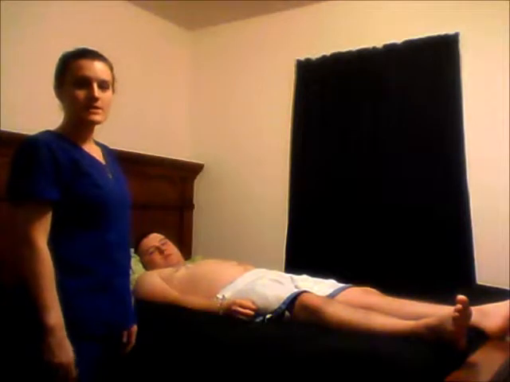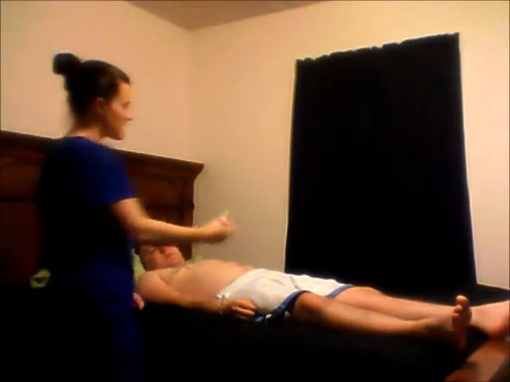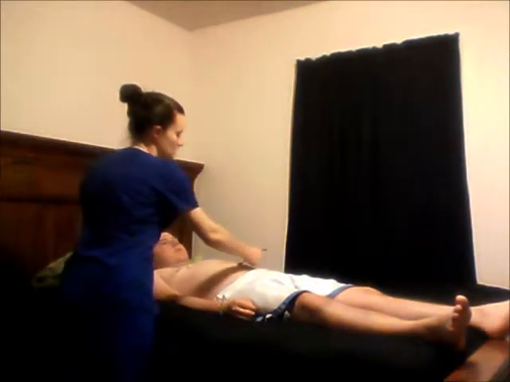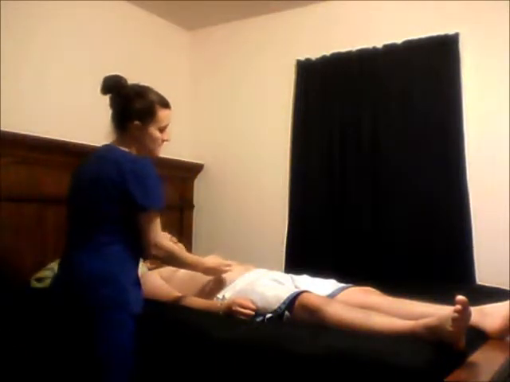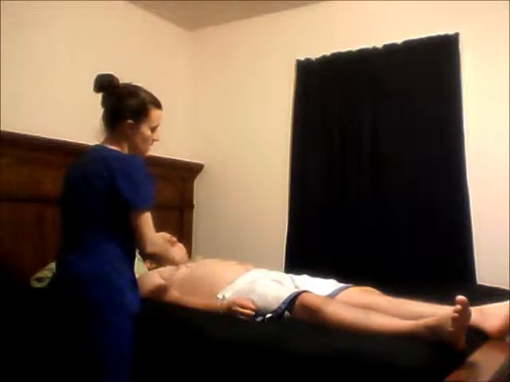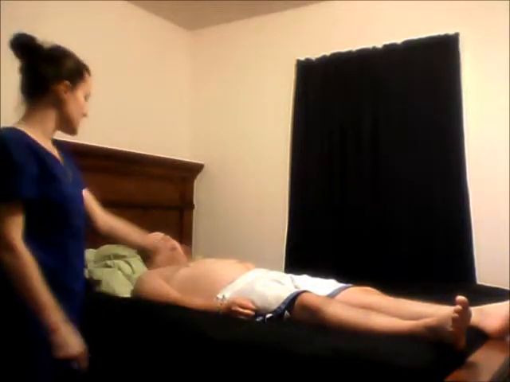In order to test the patient's abdominal reflexes, I would take the end of the hammer and I would just stroke each quadrant and see if the abdomen slightly reflexes to it, each side, and it does. Okay, see that?